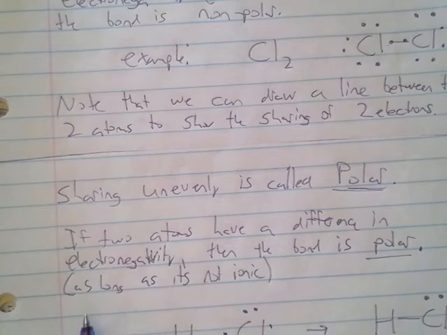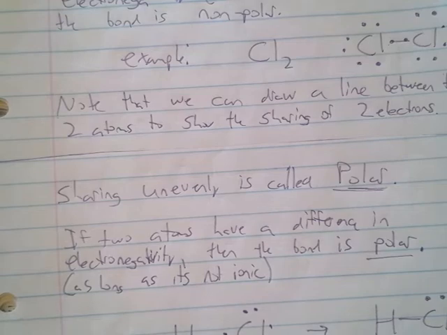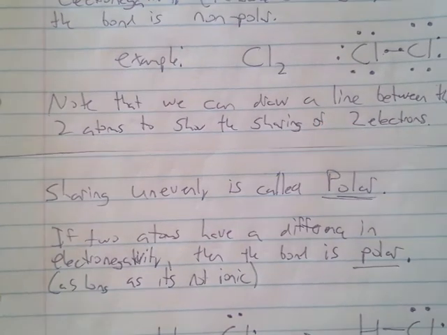And keep in mind that we're saying as long as they're not ionic, because obviously Na and Cl have different electronegativities, but that's not covalent, that's ionic, that's extreme. That is not even in the covalent category. So we're talking about where they're sharing electrons unevenly by having different electronegativities, but not so big a difference that it becomes ionic. So let me give you an example of that.